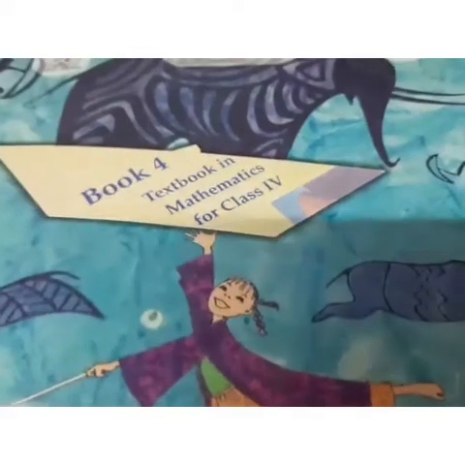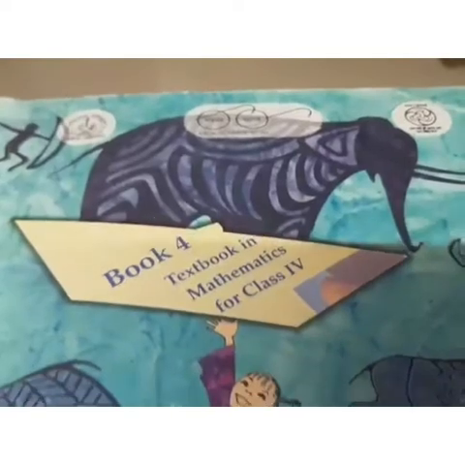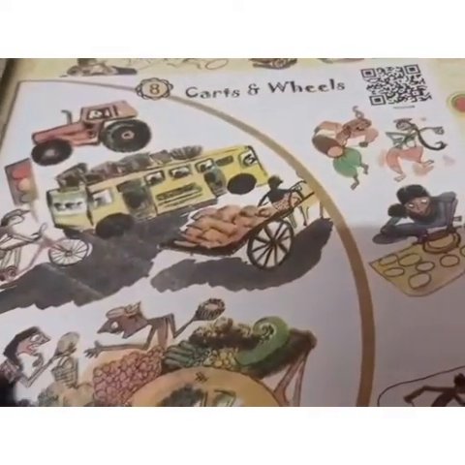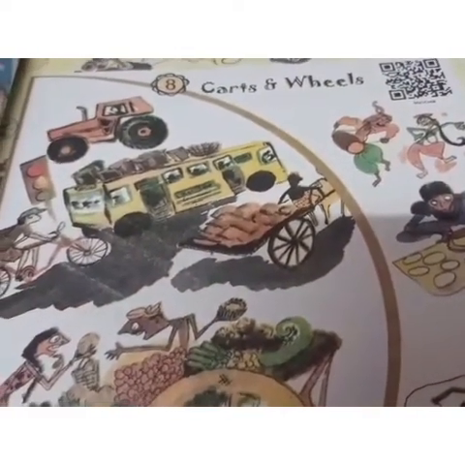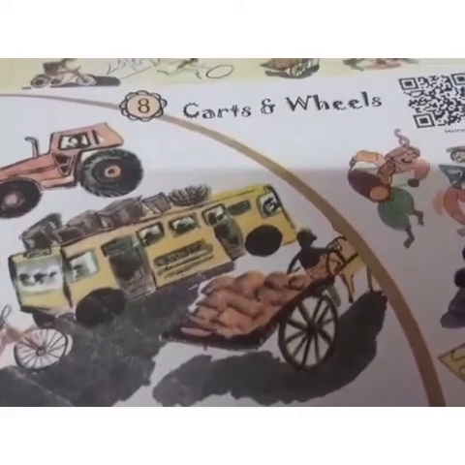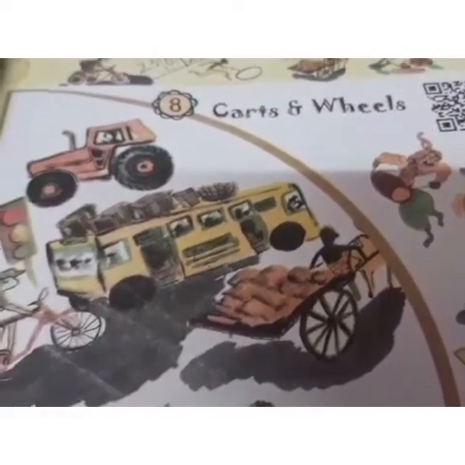And a very good morning to all my dear students. How are you? Today in maths, we are going to start a new lesson. The name of the lesson is Cards and Wheels. This is your lesson number 8. Everybody will open their textbooks on page number 81.